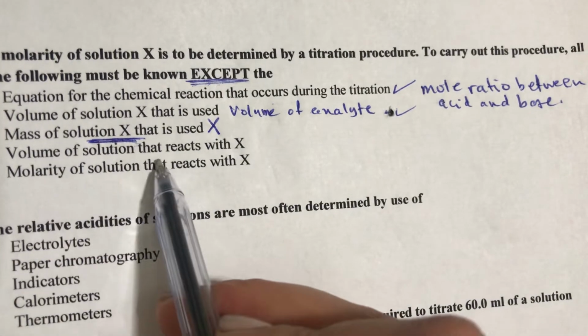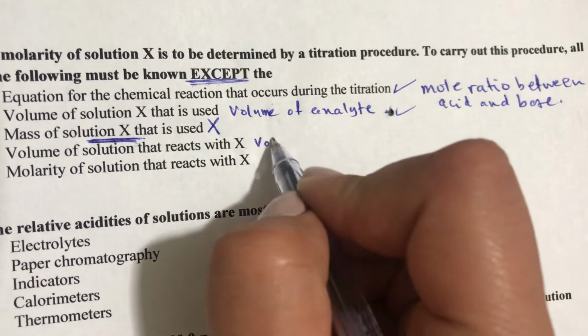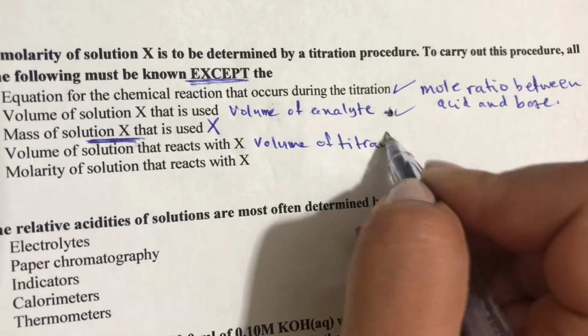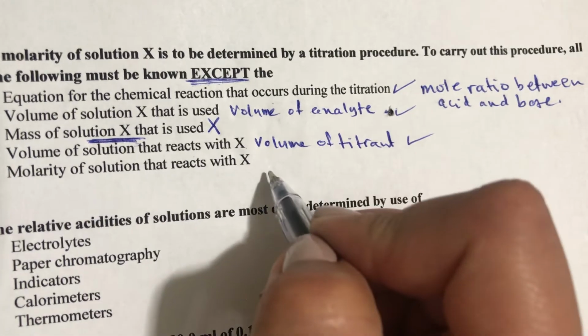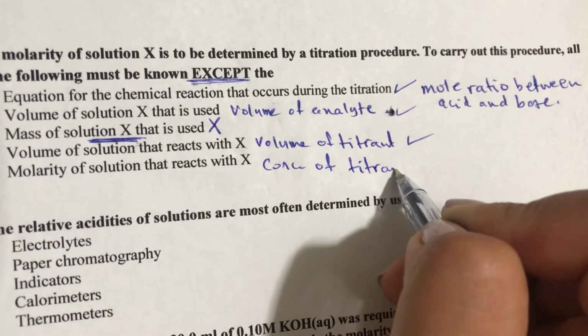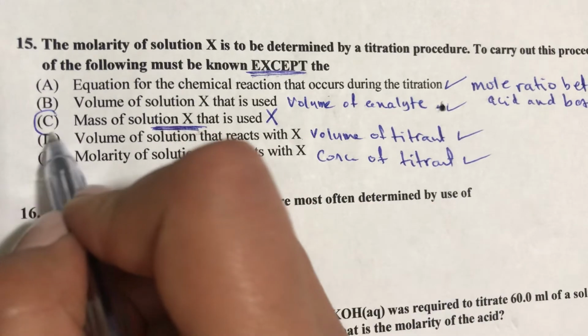So volume of solution that react with X, yes, volume of titrant from the burette. You have to know it. And molarity of the solution that react with X, yes, concentration of titrant. You have to know the concentration of titrant for calculation. So the answer is C.